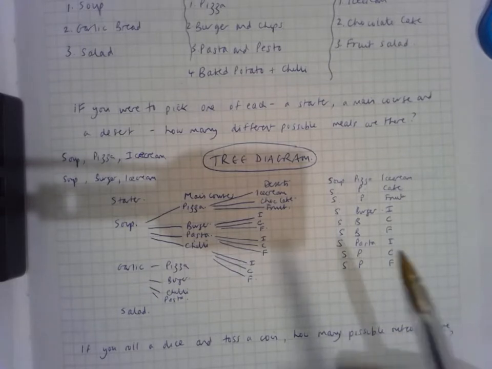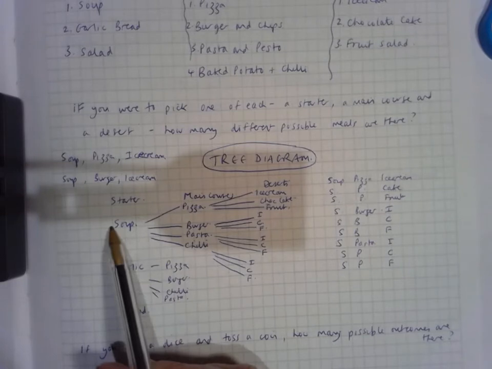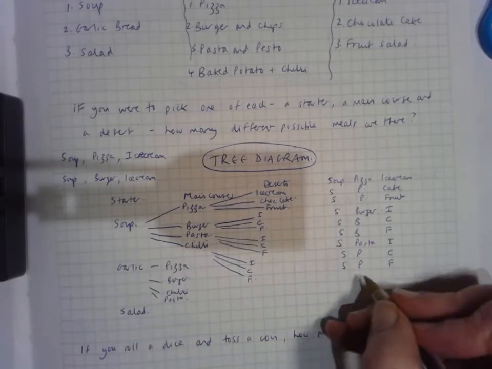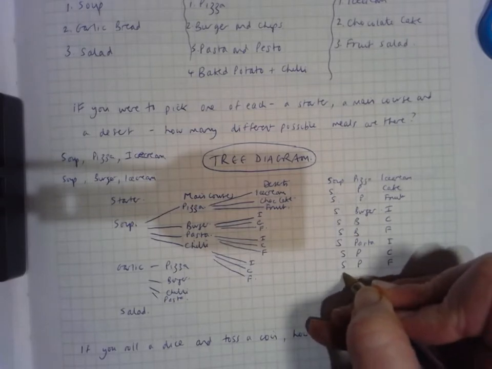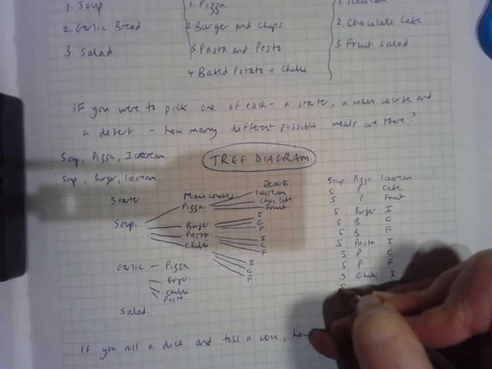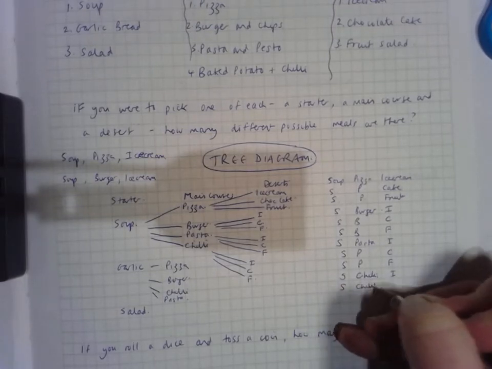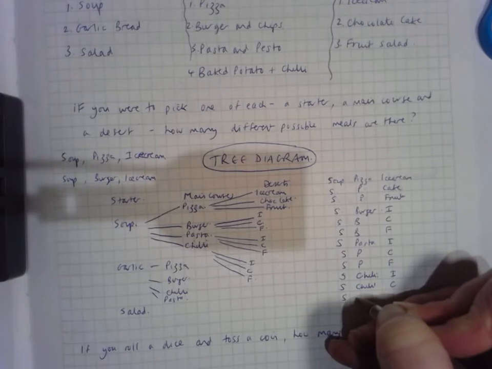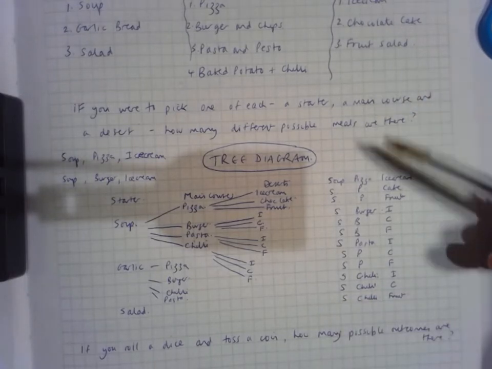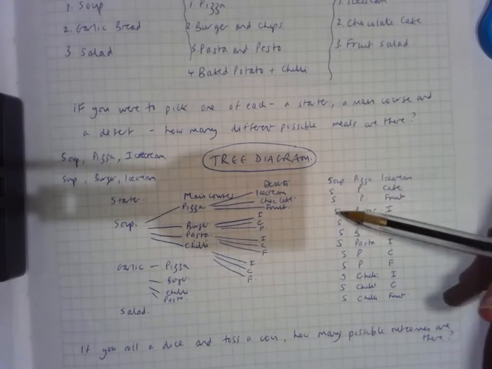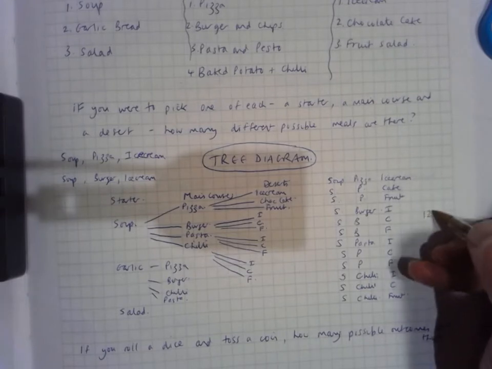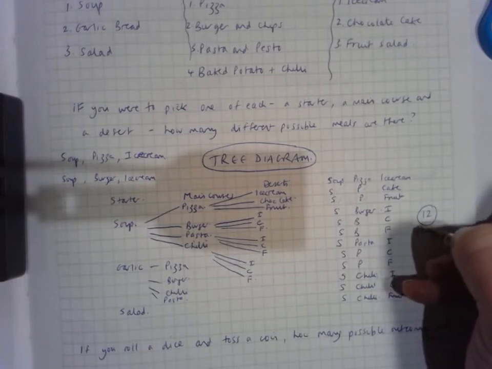You'll get an idea here, because we'll just finish this off: soup, pasta, fruit, and then we have soup, chili, ice cream, soup, chili, and cake, and soup, chili, and fruit. So for soup alone, we've got 1, 2, 3, 4, 5, 6, 7, 8, 9, 10, 11, 12. 12 options that just start with soup.